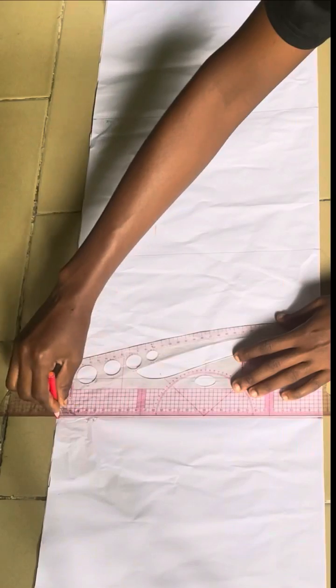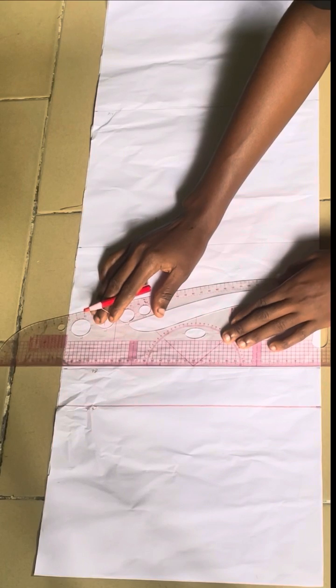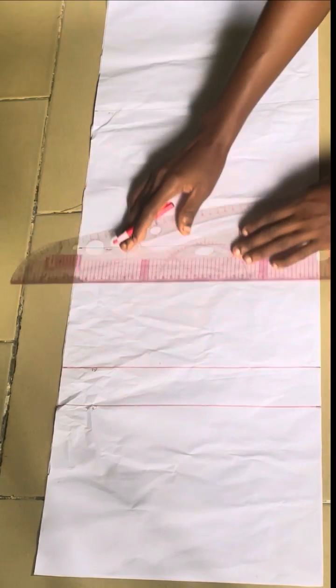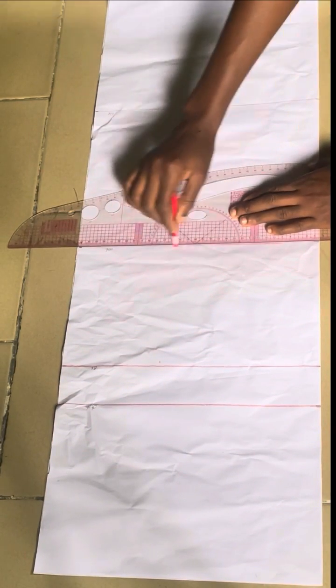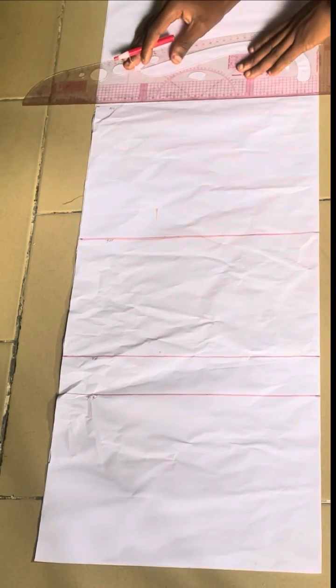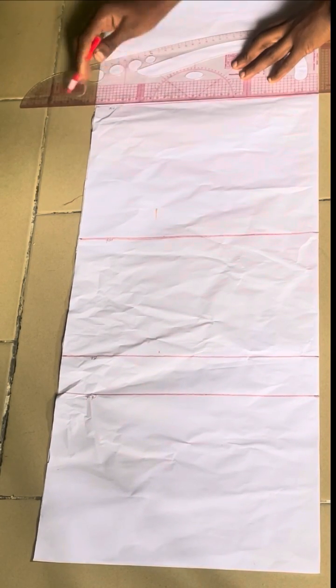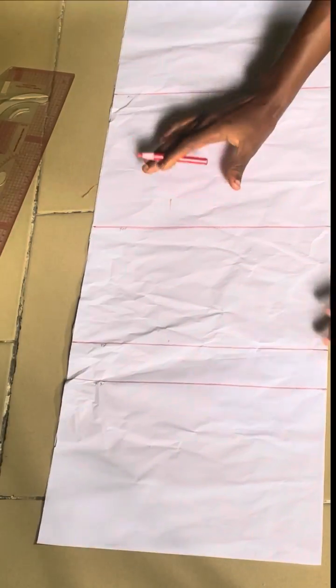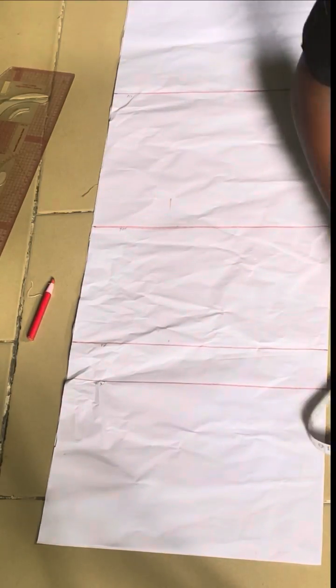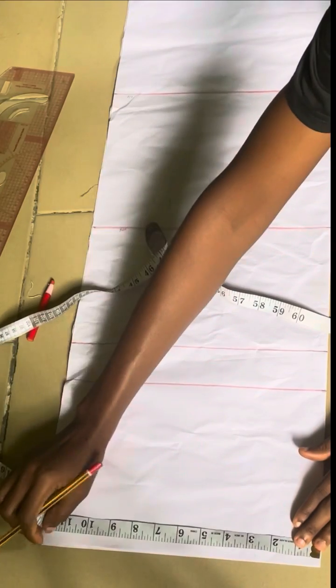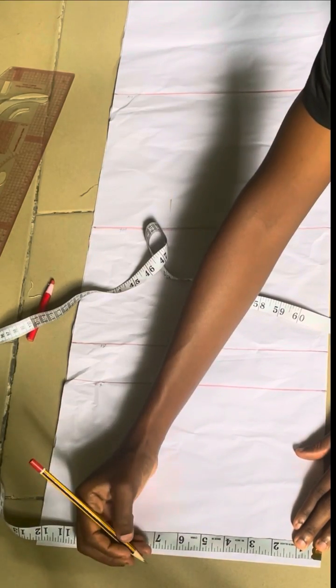Then I'll go ahead and rule it, as you can see me doing. I'll roll it across. Then I'll start by inputting my shoulder line.